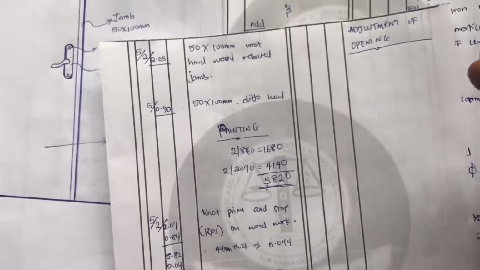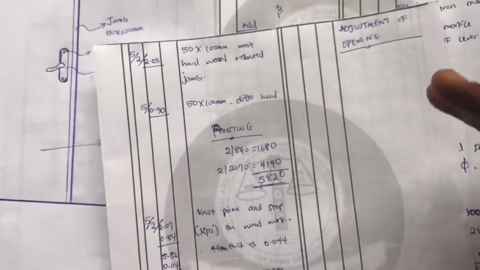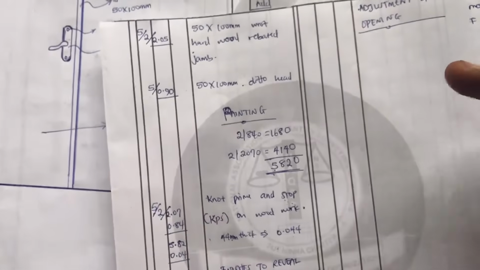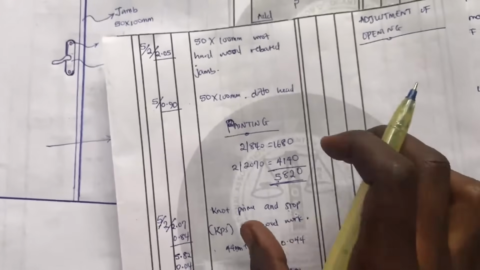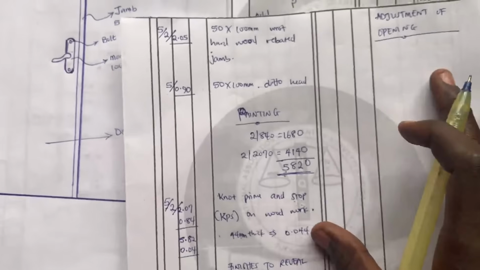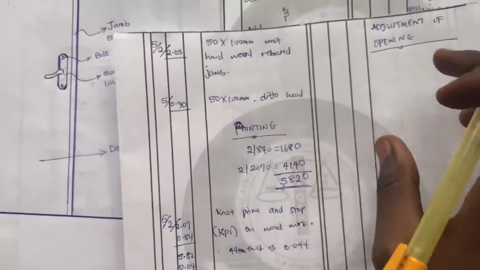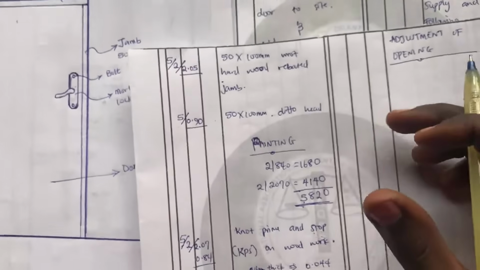But if lecturers teach you about calculation of taking off for doors and windows, they would always make an assumption that you have not done those adjustments in your superstructure. So if you are writing an exam, if you are done measuring for your doors or even your windows, make sure you always include this adjustment of opening. It will give you more marks as a student.